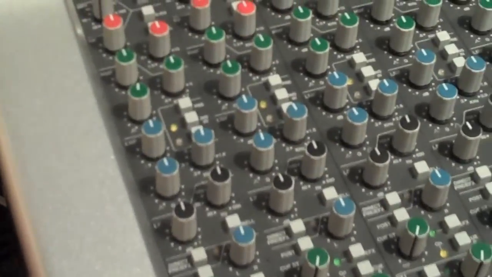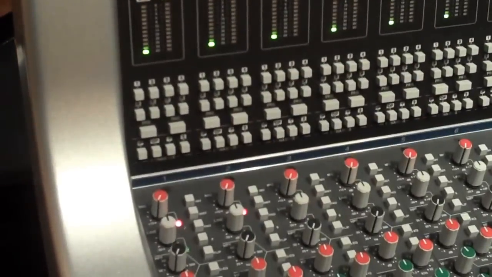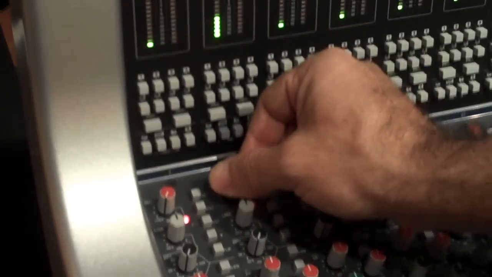Alright, so what are we seeing here, Mauricio? On channel 2 we're seeing the input of the microphone. Yeah, phantom power is on. Okay, we've turned up the preamp level, the mic level. If we turn that down, obviously we're going to see that level go down. So this is my first gain stage. This is the most important gain stage.